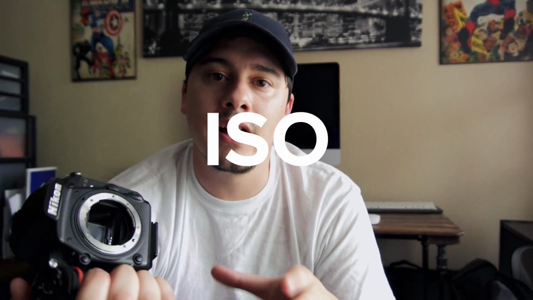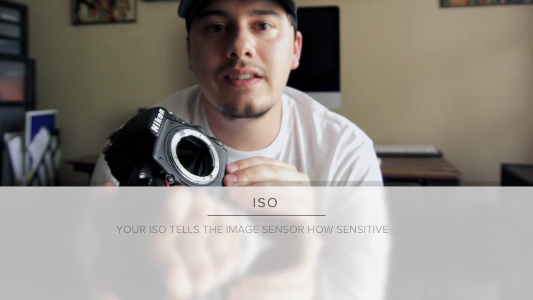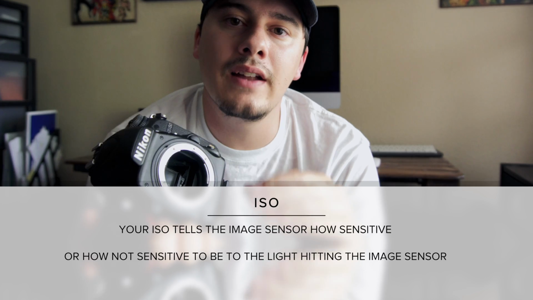Once your light finally makes it through the shutter, it now hits the image sensor. And this is the final element of the exposure triangle, which is your ISO. Your ISO, very simply, is telling the sensor how sensitive or how not sensitive to be to the light hitting the sensor. For example, a higher ISO, ISO 400, is going to be more sensitive to light than ISO 100, which is going to be less sensitive to light.